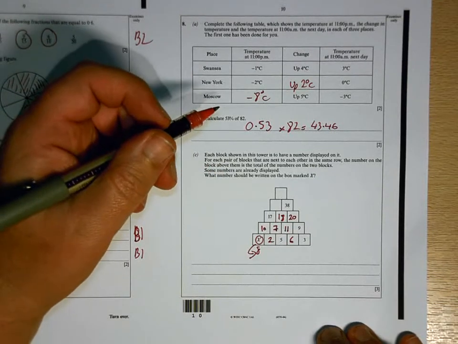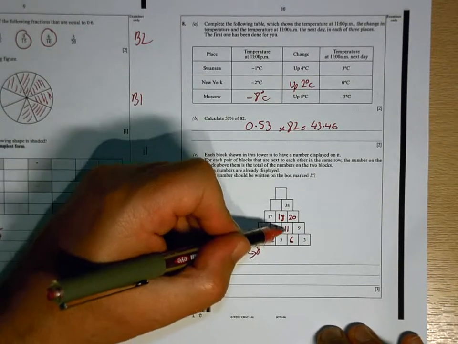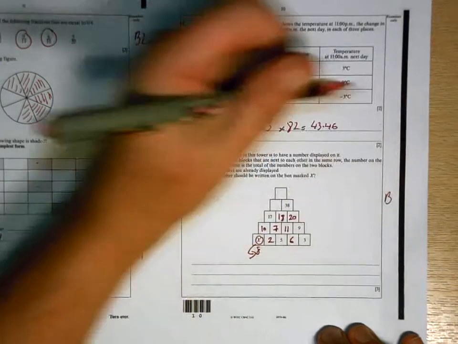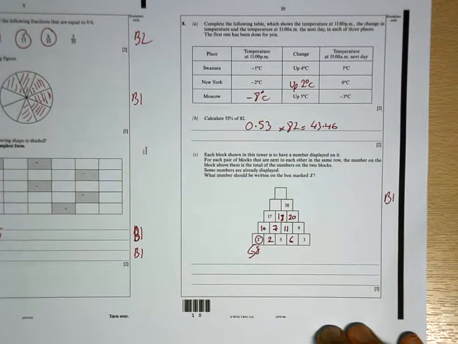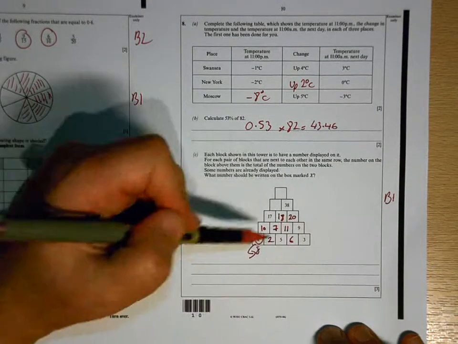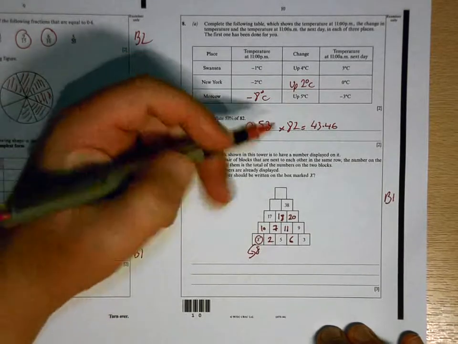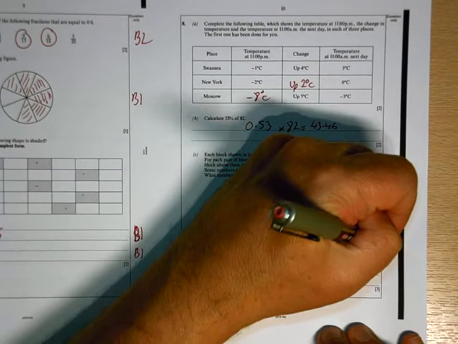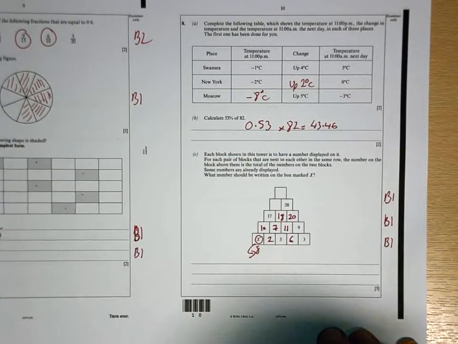Now, the marks for that, you get 1 mark for getting the 11 and the 6. You get 1 mark for any other 4 numbers. So 1, 2, 3, 4 will be fine. And 1 mark for getting 8.